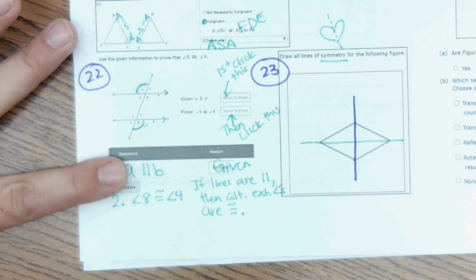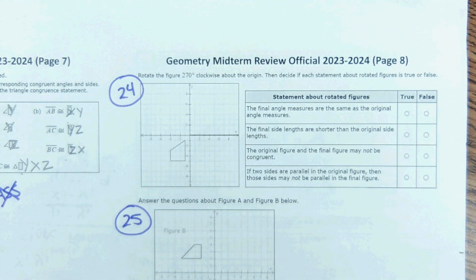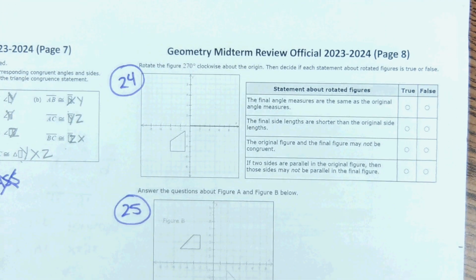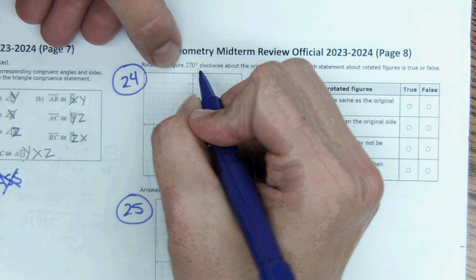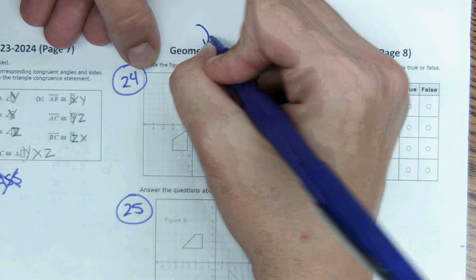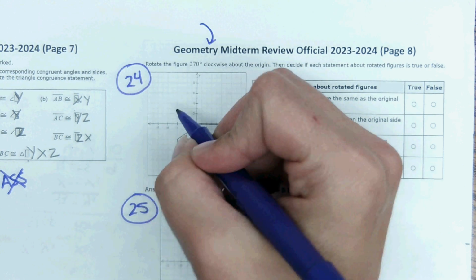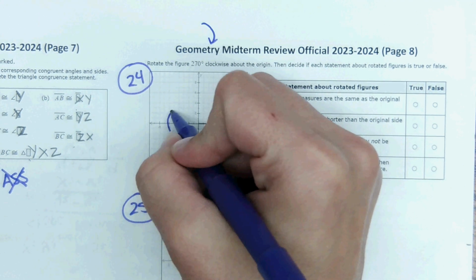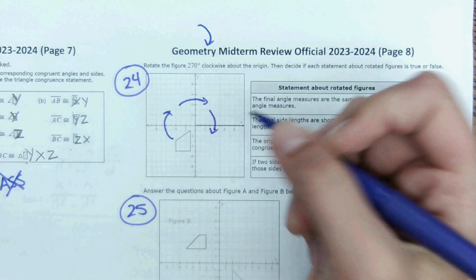Okay, then 24 over here. This one: rotate the figure 270 degrees clockwise about the origin, then decide if each statement about rotated figures is true or false. So 270 degrees clockwise would be this way, right? So 270 degrees, you'd rotate this shape 3 turns. So 1, 2, 3, and it'll land right here.